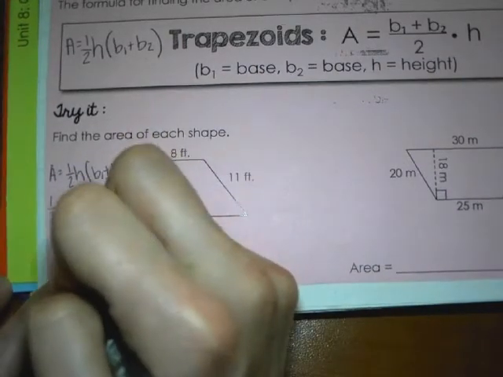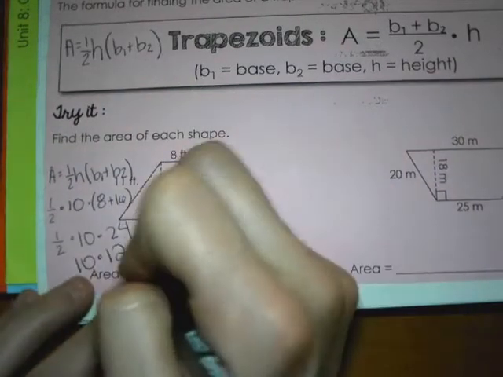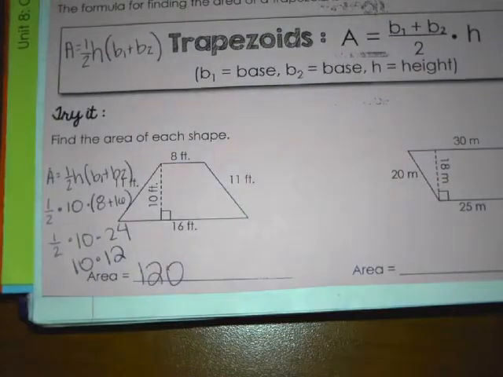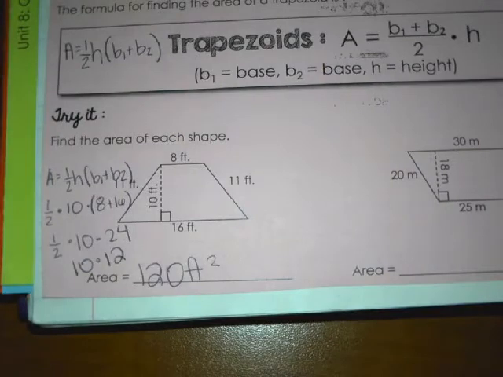So then I have 10 times 12, which I can do in my head. And what's 10 times 12? So I didn't need a calculator, but you guys are more than welcome to use it. 120 what? Very good.